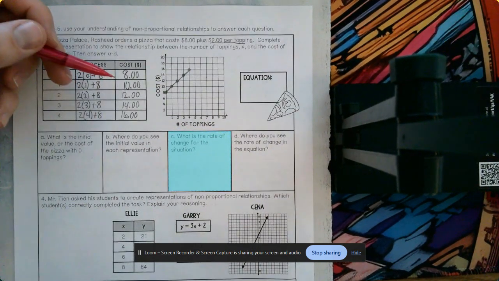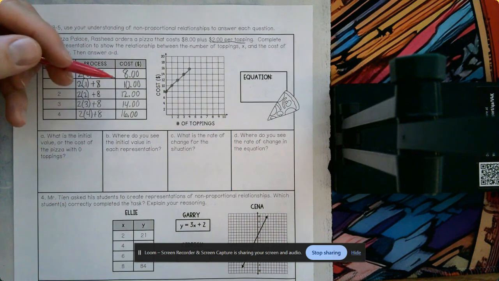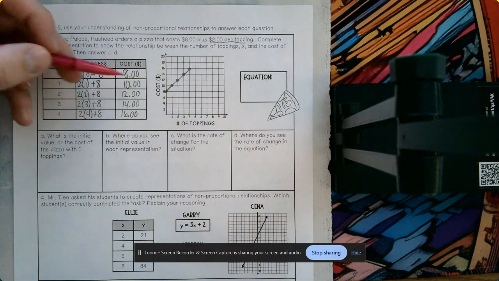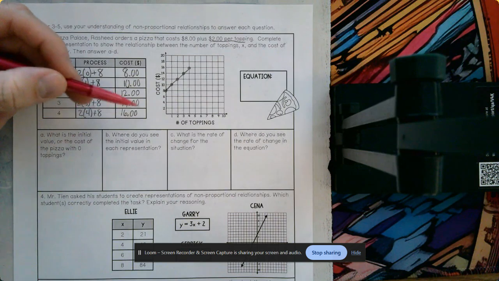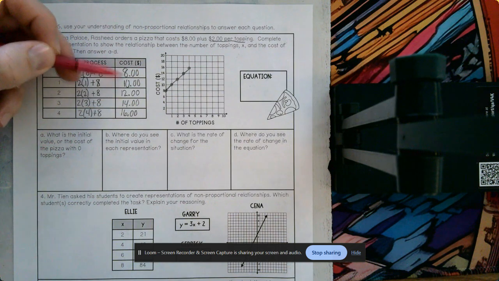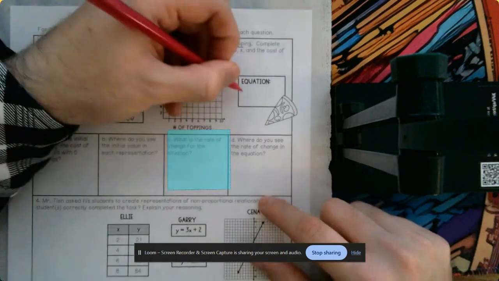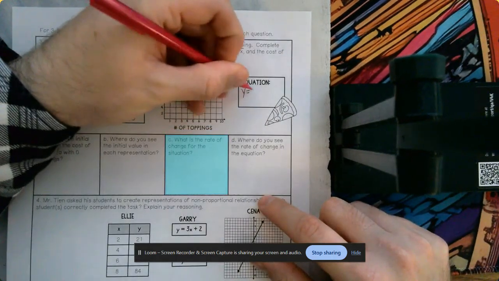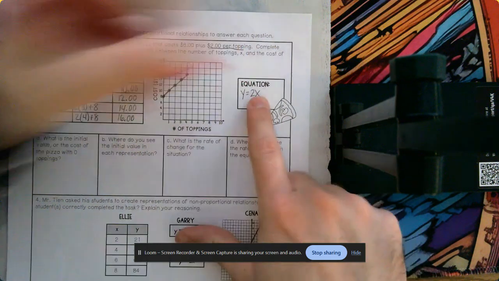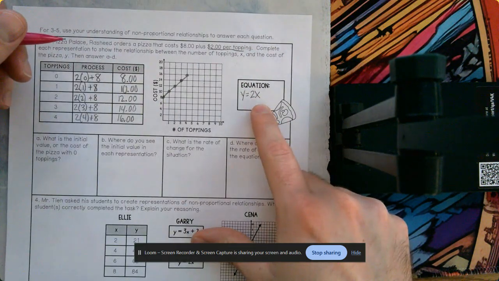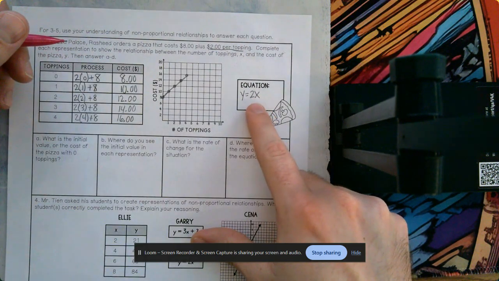Well, I don't want you to think it's your k value, because only proportional relationships have a k value. But this is going to be your rate of change. What's being added each time here? It's going up by 2 each time. So your equation is going to be 2x. 2 times the amount of toppings you have is represented by 2x.